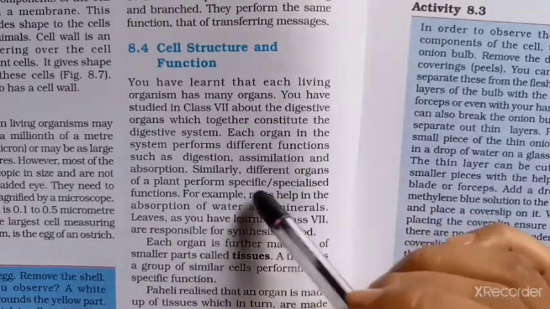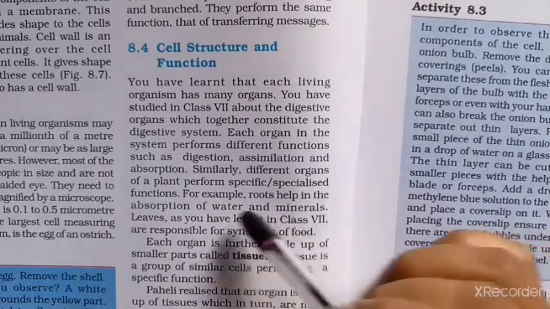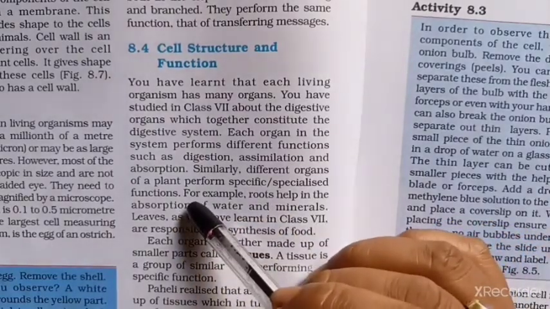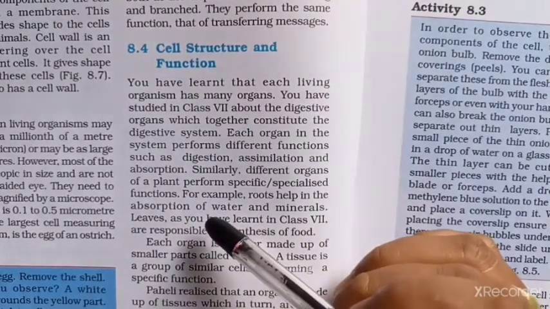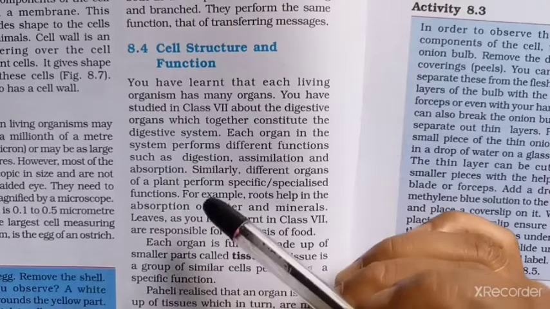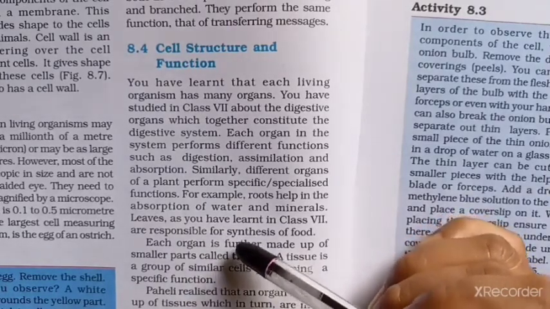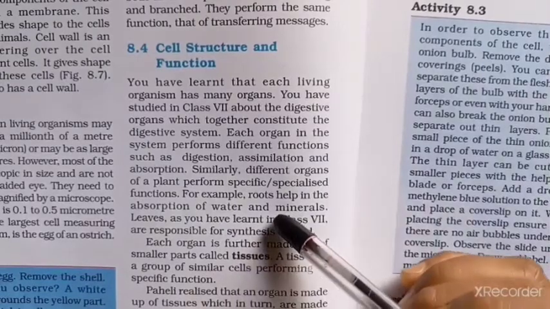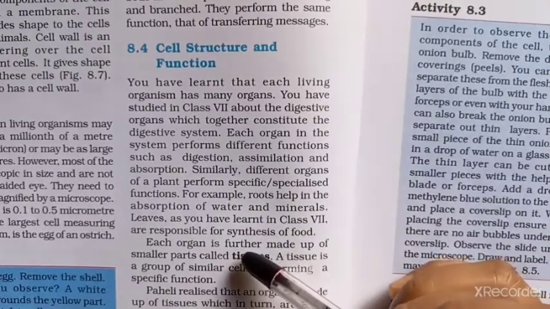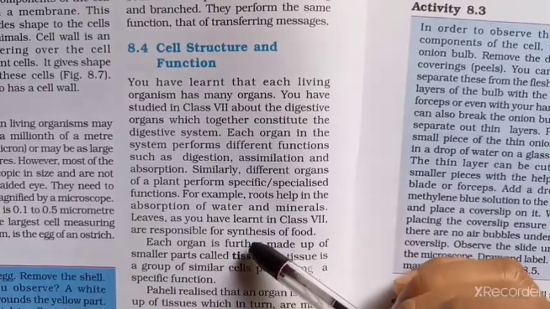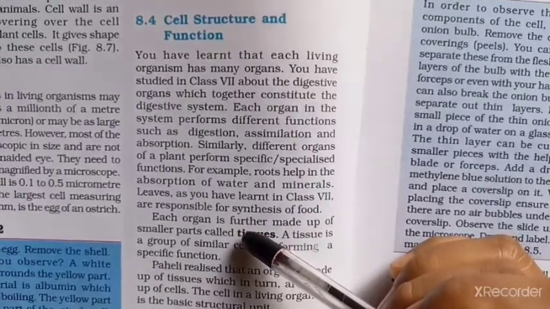Similarly, different organs of a plant perform specific or specialized functions. In the case of plants also, different organs perform different functions. For example, roots help in the absorption of water and minerals, whereas leaves, as we have learned in class 7, are responsible for synthesis of food.